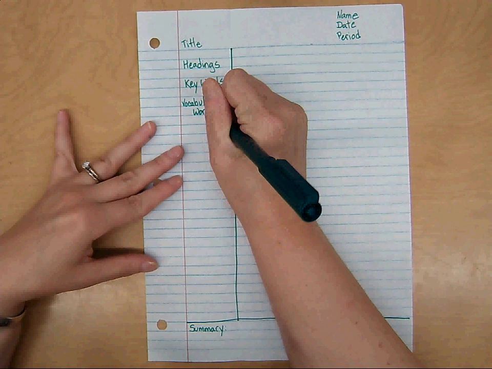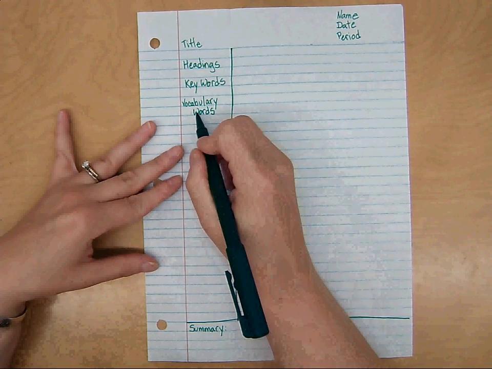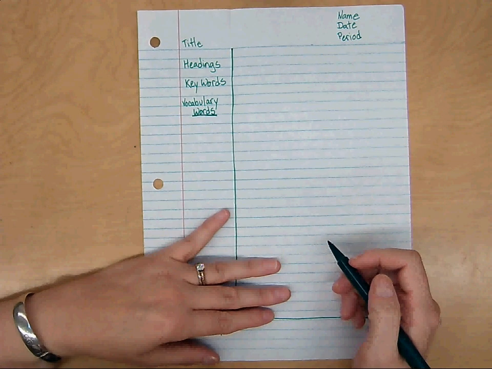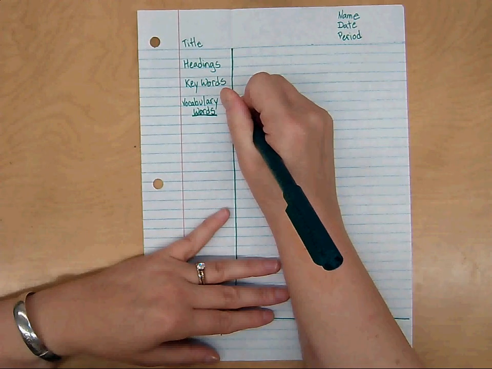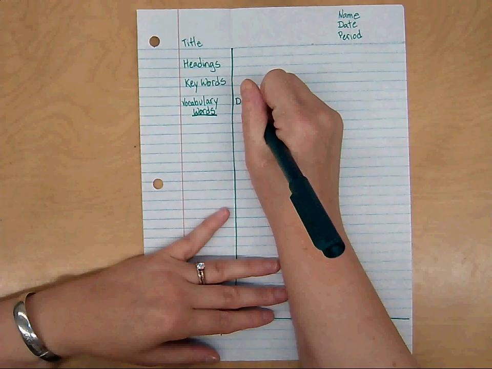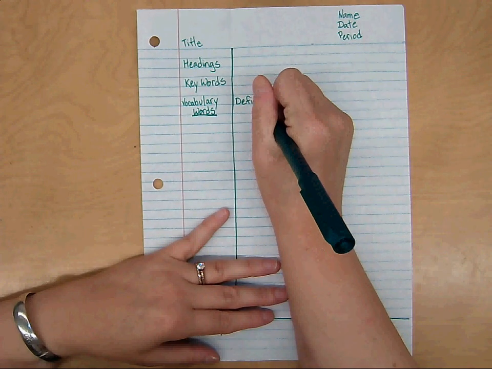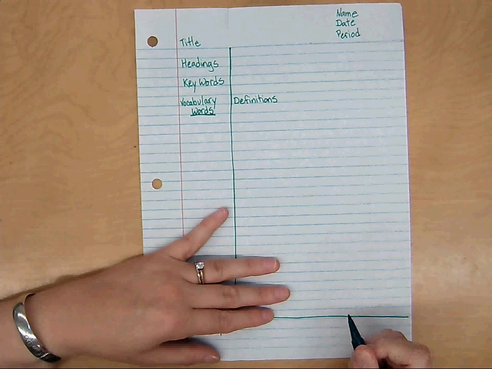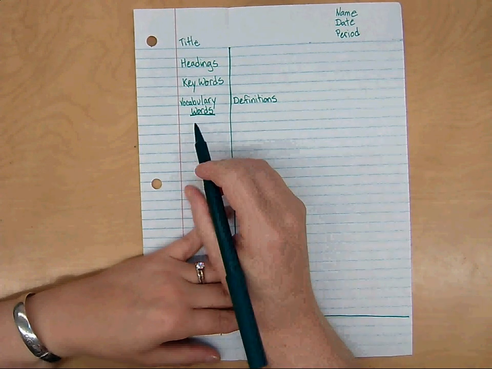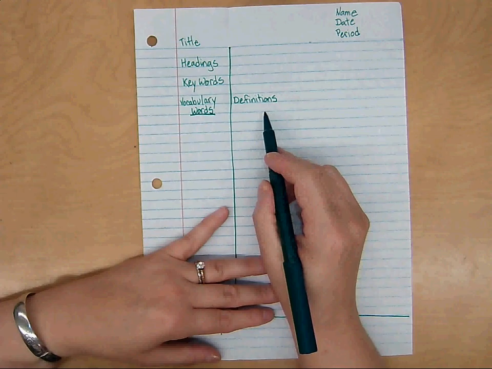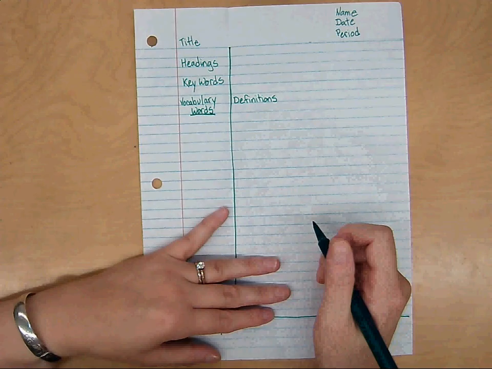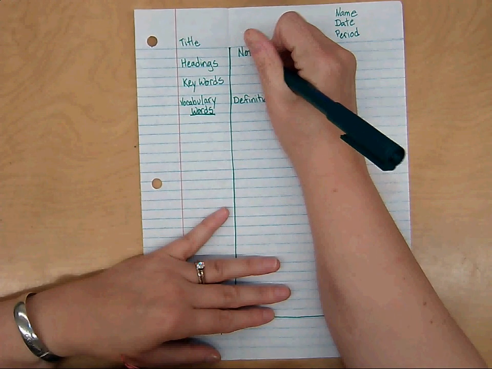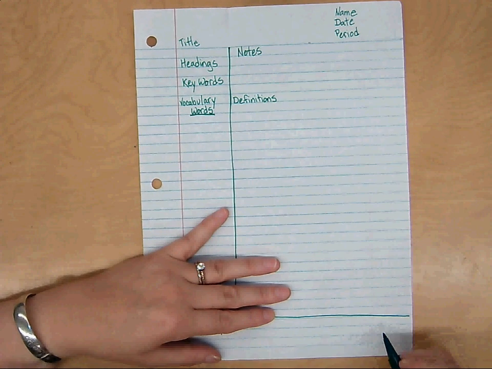Really, we only want the vocabulary words on this side. And that means that we'll put the definitions here. That way, you have a word on one side and the definition on the other. Now, you're also going to put notes in this wider space. That's why it's wider. We're expecting you to write more.